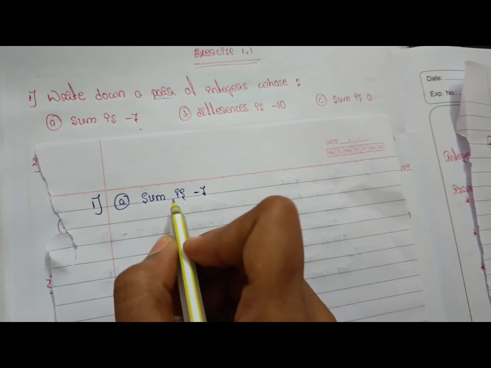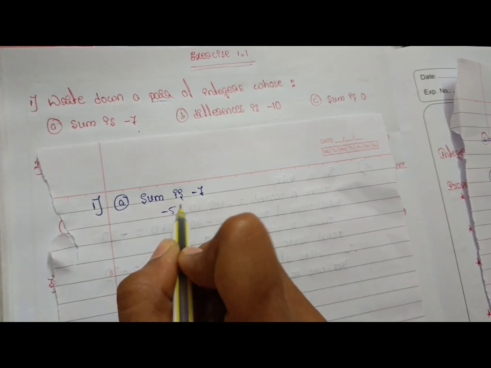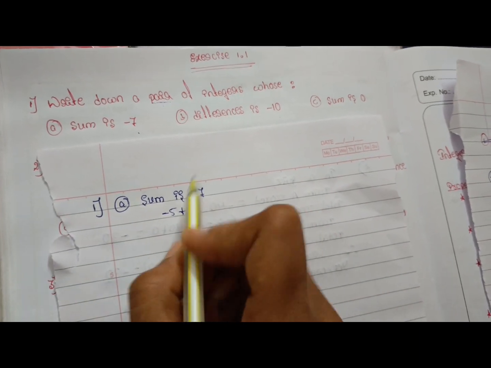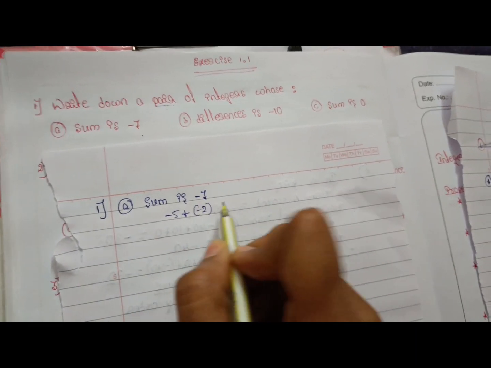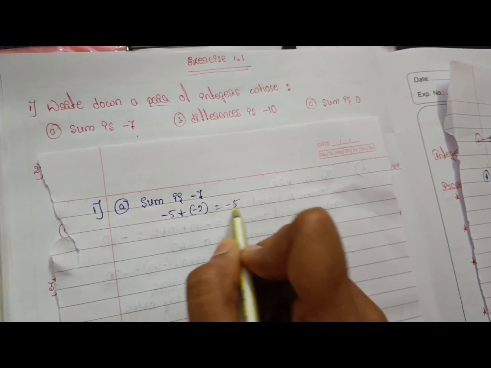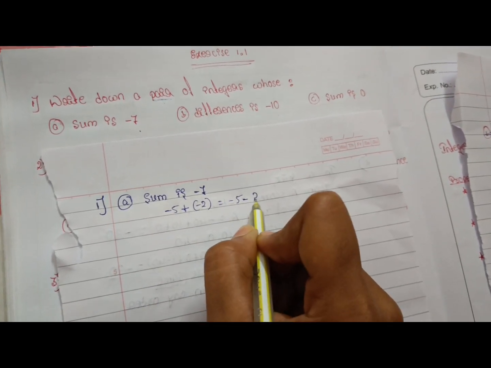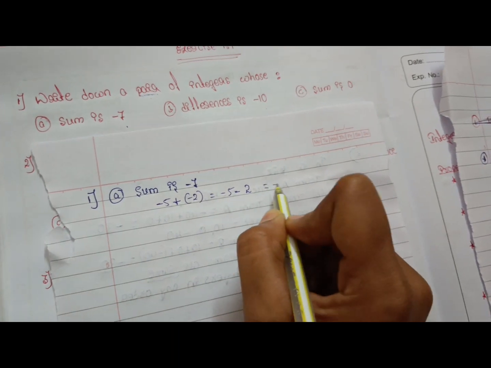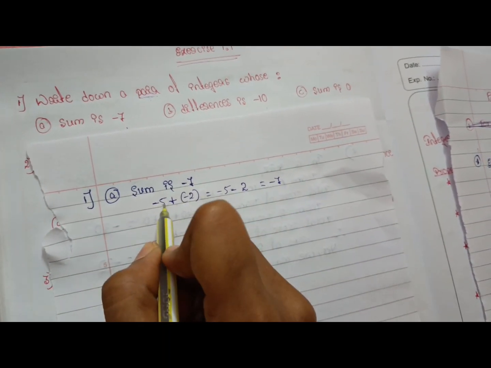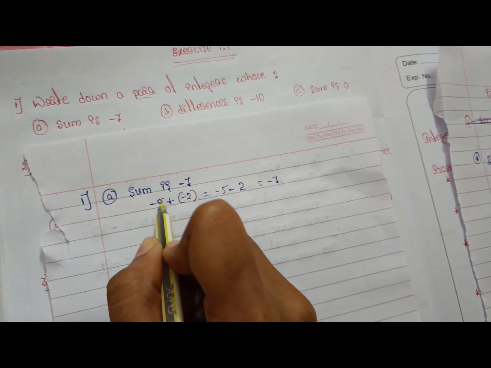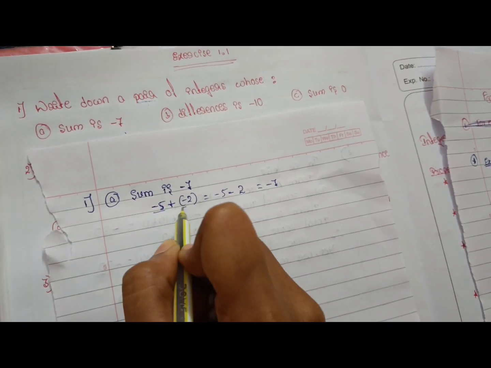Take two integers: minus 5 plus minus 2. We will get minus 5 plus into minus, minus 2. Minus 5 minus 2 is minus 7. Therefore, the two integers are minus 5 and minus 2.